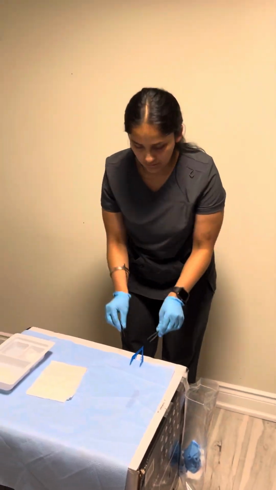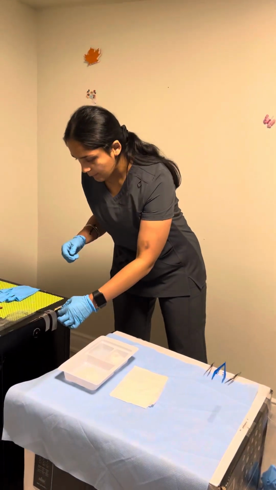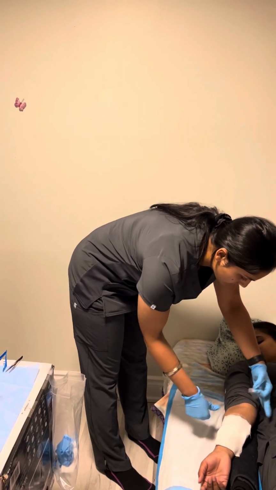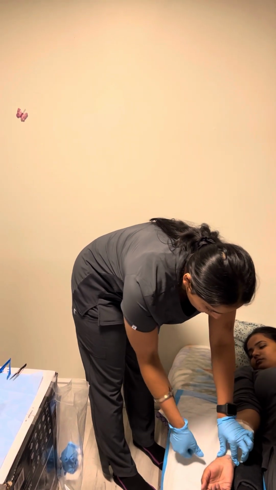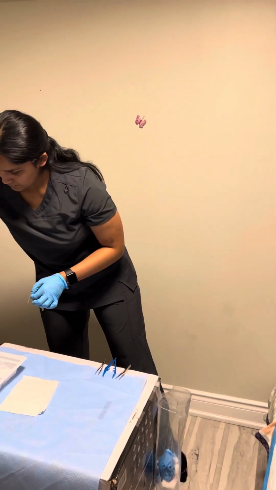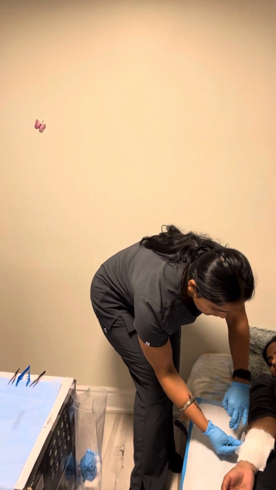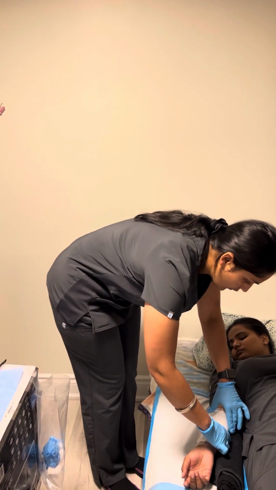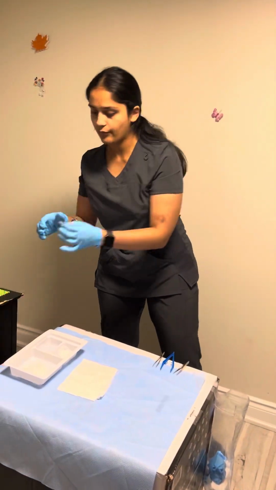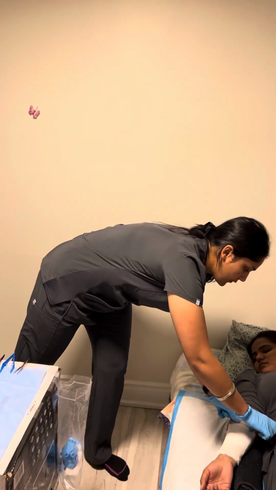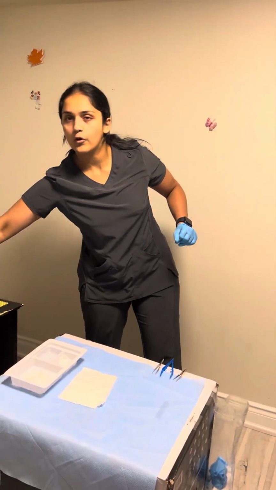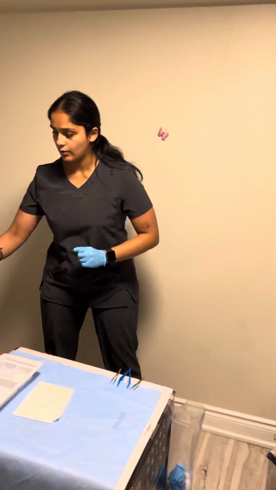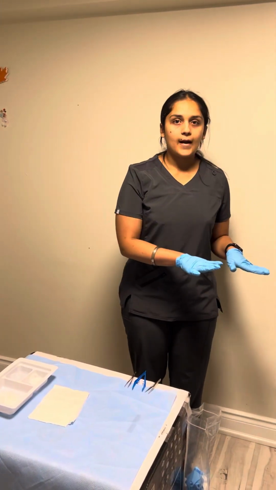Okay, now I'm going to put the forceps within a 1 inch border, and I'm going to fix the dressing with the help of bandages. 1, 2, 3, and 4, and the last one is for the documentation of date and time, and I'm going to document the date and time with my name and initials. Okay, so I'm done with her dressing.